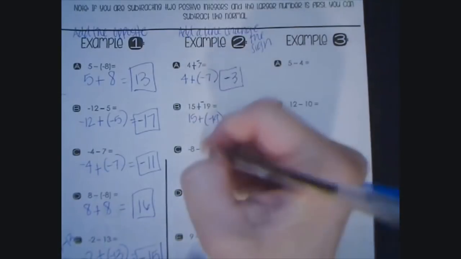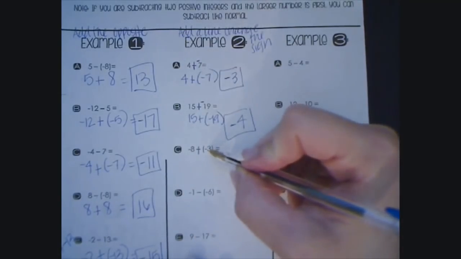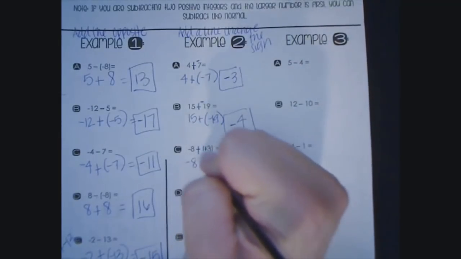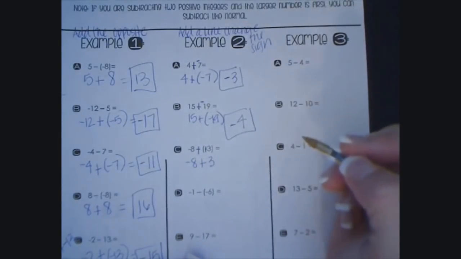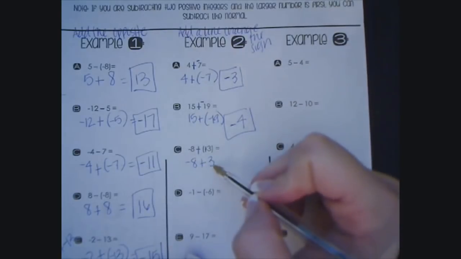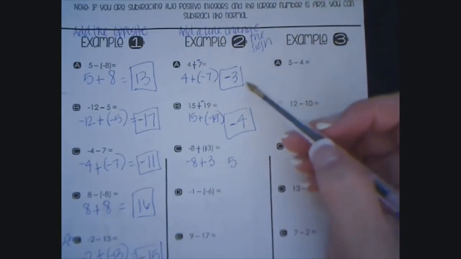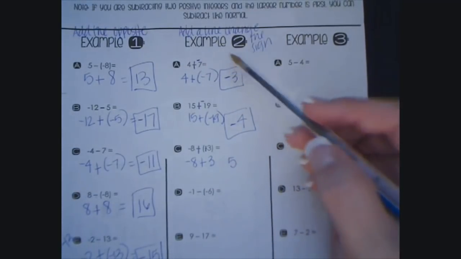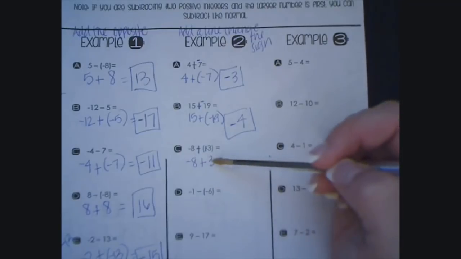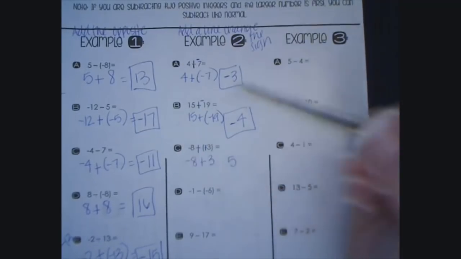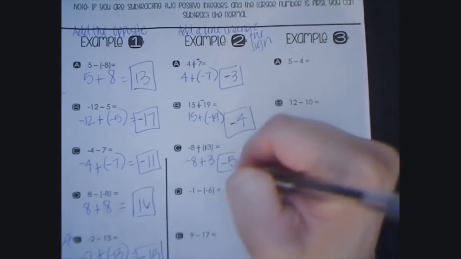C, add a line, change the sign. This was negative 3, now it's positive 3. So rewrite negative 8 plus positive 3. My signs are different, so I'm going to take the difference. 8 minus 3 is 5. Now, which one has the greatest absolute value? Well, that's 8 spaces from 0, and that's 3. So this one has the greatest absolute value, and it's a negative, so my answer is going to be negative.